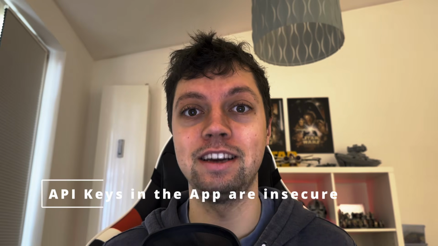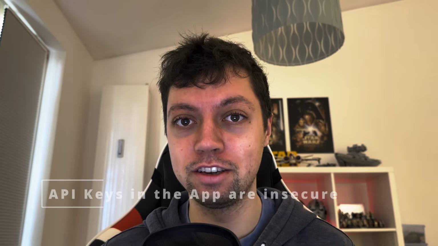Let's get straight to the point. No matter how much you obfuscate your API keys, storing them inside your app's binary is definitely insecure and there's no way to do it correctly.